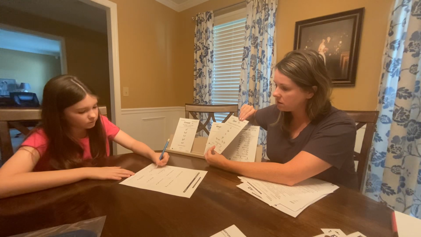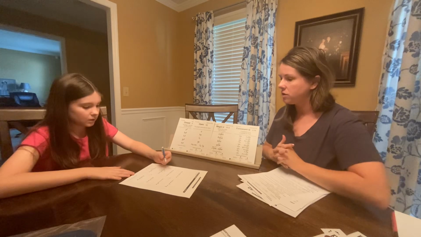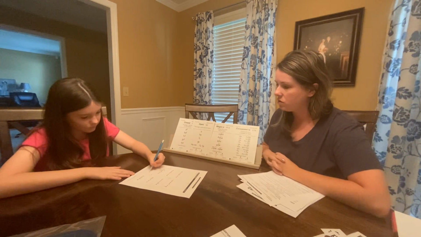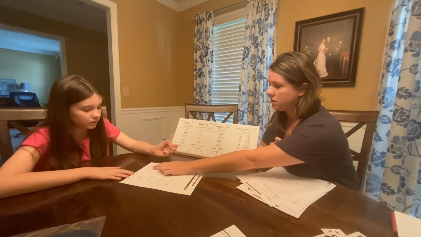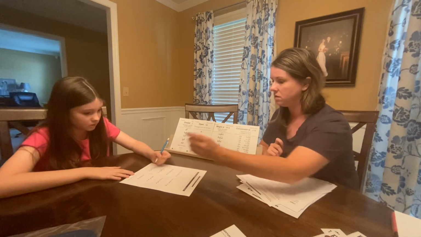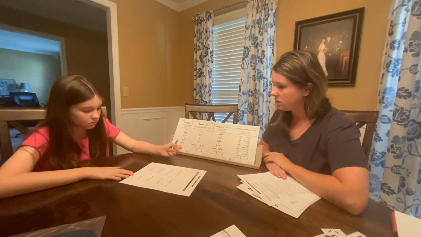Okay. All right. Now, connect your bridge to the next vowel, or identify the next vowel. Make a bridge. And what are you doing now? Marking the consonant. Okay. All right.